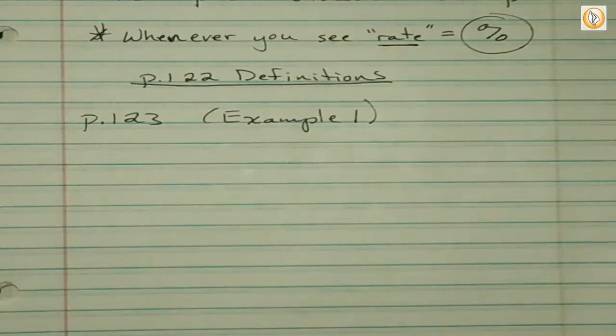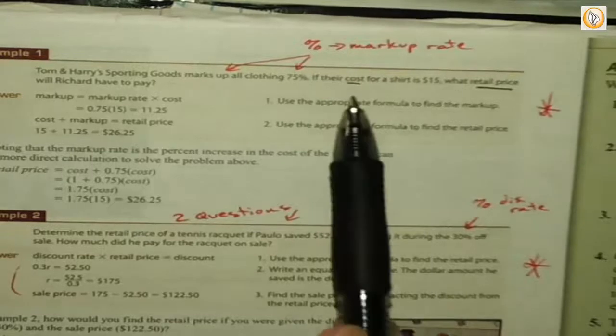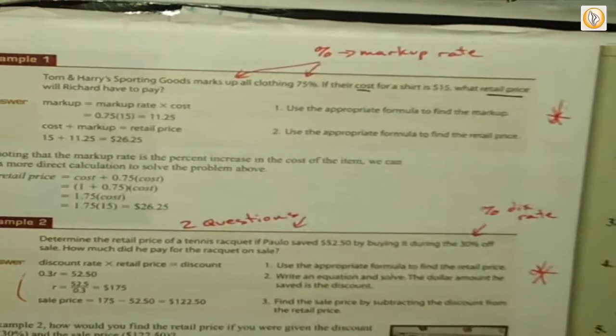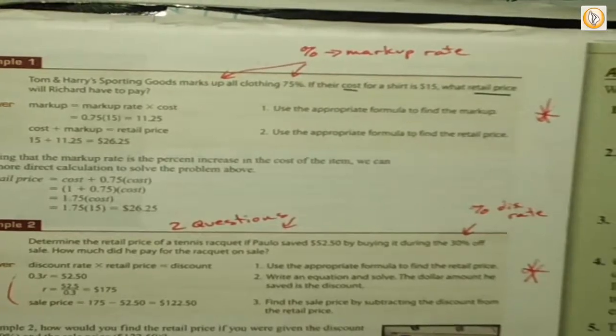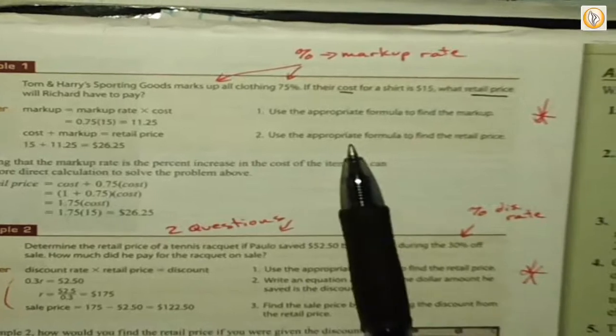Okay, look at what I've underlined in my book. I have underlined cost and retail price. When you're reading these things, you want to highlight or underline the things that are important so you don't get confused.